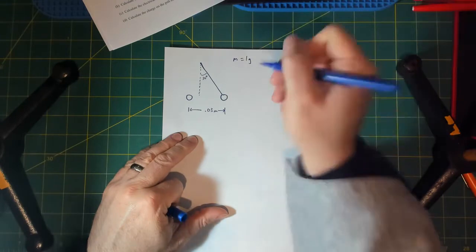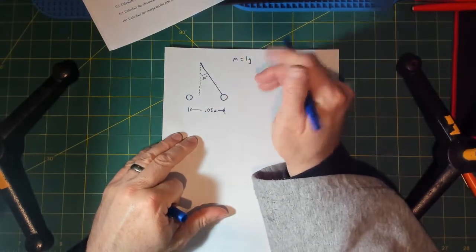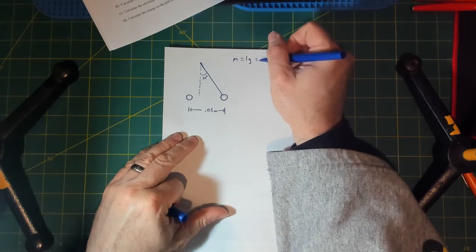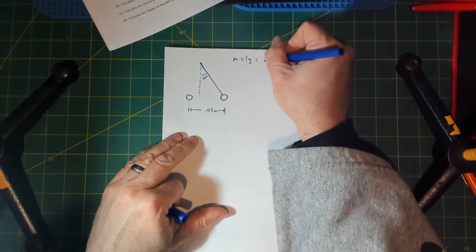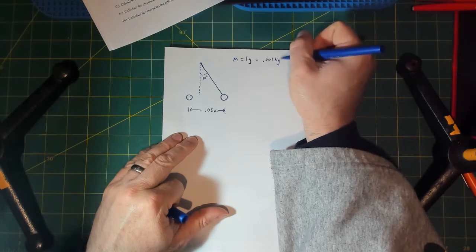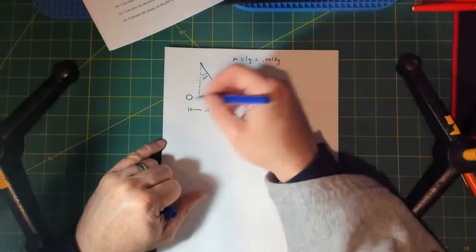Now, when I'm told the mass is a gram, I pretty much immediately say, wait a minute, I know that for mass I always want to use kilograms. So I'll just convert that right away. It's 1,000 grams in the kilogram. So if I only have 1 gram, that's 1/1000th of a kilogram, 0.001 kilograms. Right away, do that conversion. So it's in equilibrium at this point.